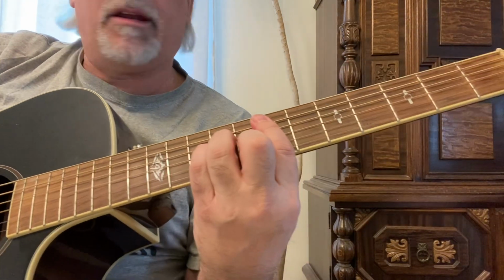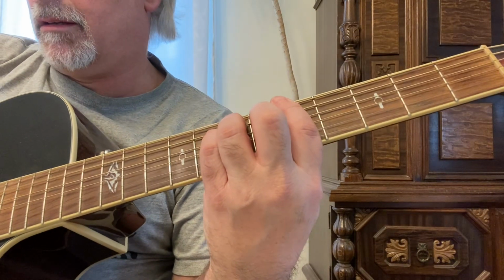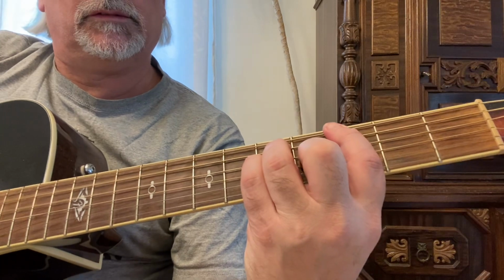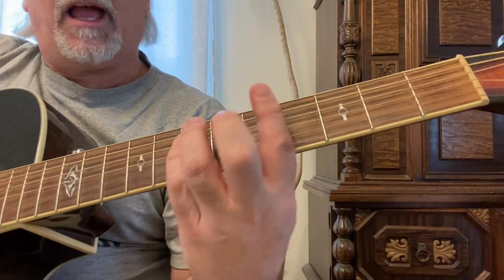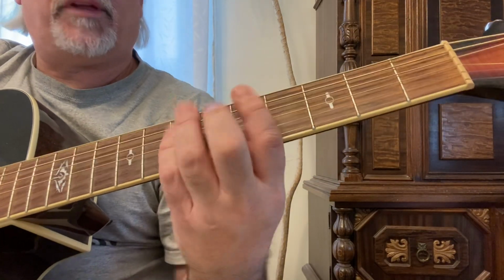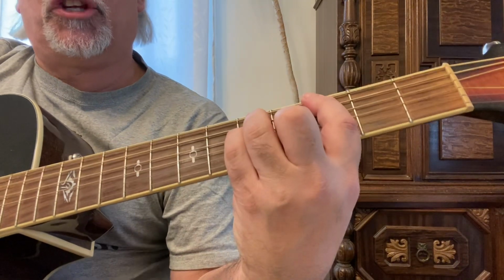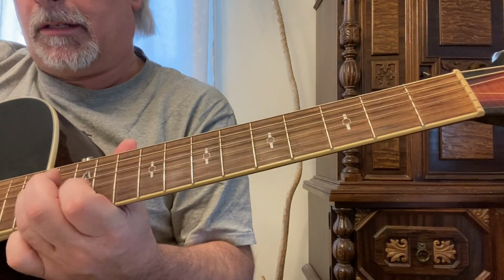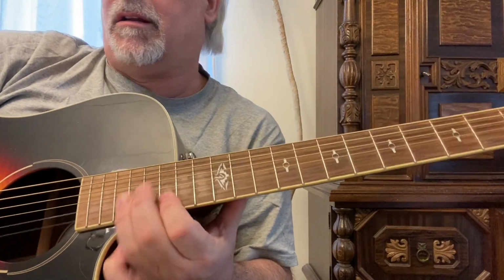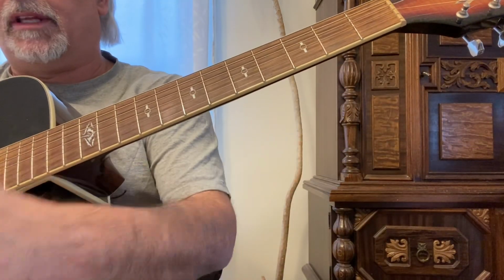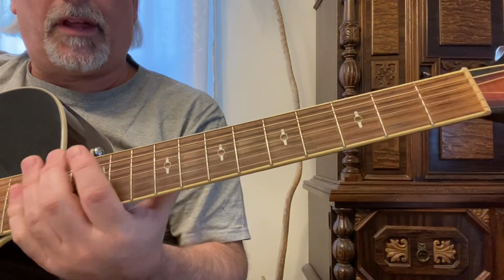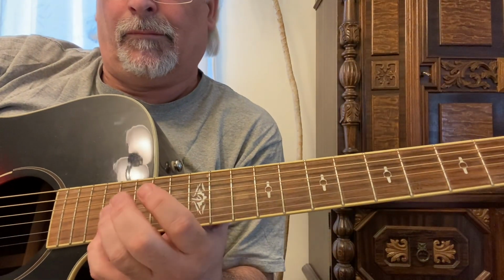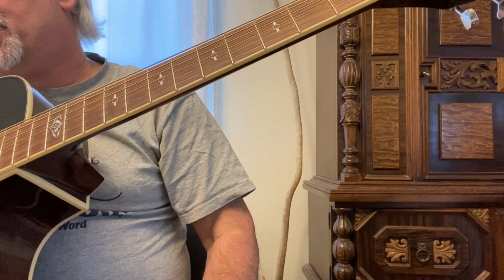Play it this way. E minor, A minor. Play the D here and now, and the G. I would definitely lay the lead down there in E minor, using that pentatonic or the natural minor.